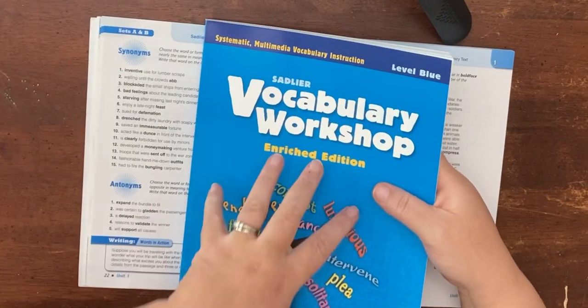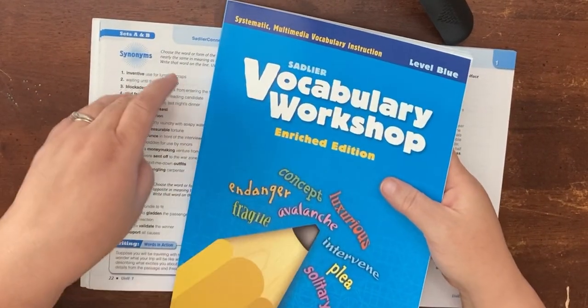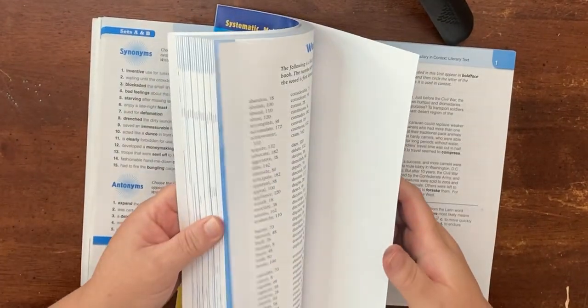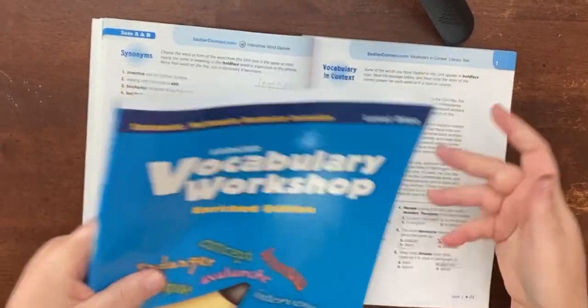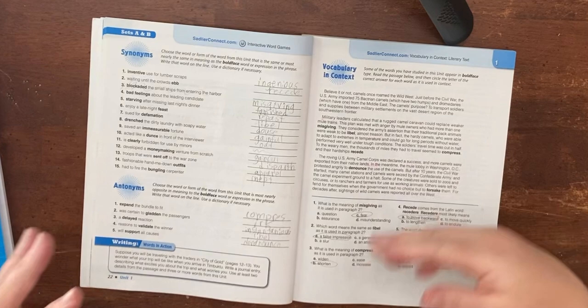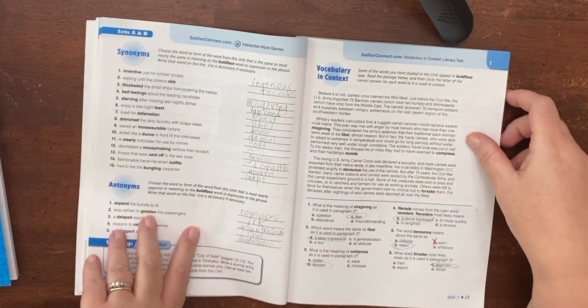I even went back and looked through grade 5, since this is grade 6, to see whether the word ebb was used. Was that one of the words in this book that maybe they should have remembered, but it wasn't? So I didn't love that about this particular unit.